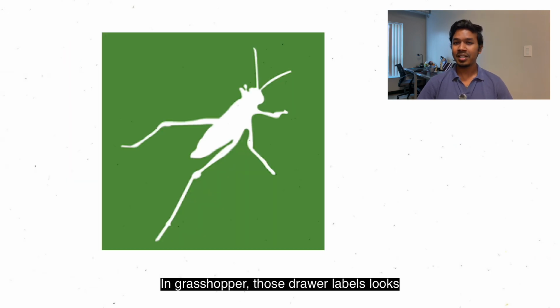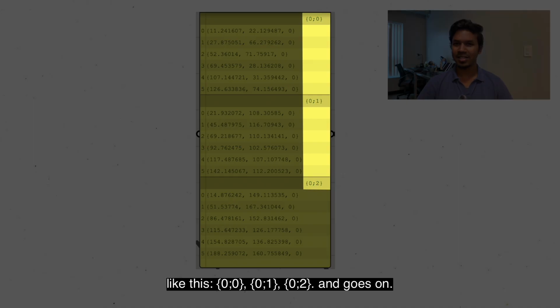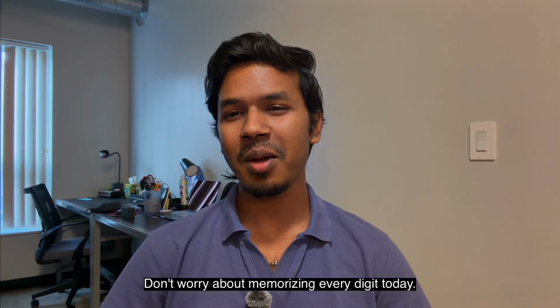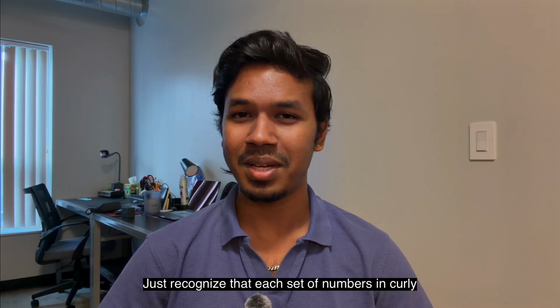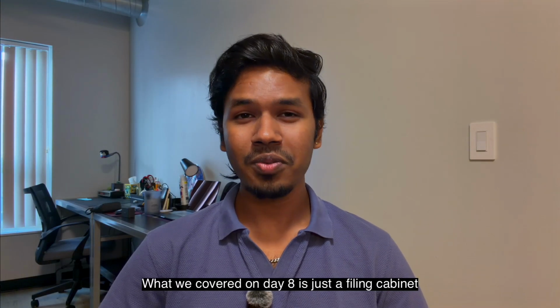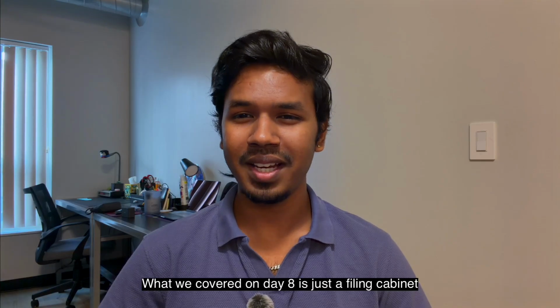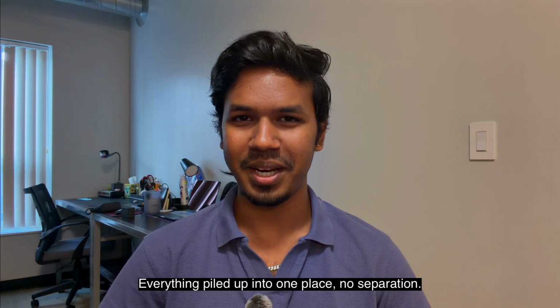In Grasshopper, those drawer labels look like this: {0}, {1}, {2} and so on. Read {0;1} exactly like a drawer label, it's branch 1 inside a very first grouping level. Don't worry about memorizing every digit today. Just recognize that each set of numbers in curly braces names one specific branch. A plain list, what we covered on day 8, is just a filing cabinet with a single drawer. Everything piled up into one place, no separation.